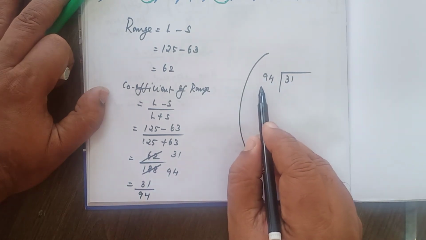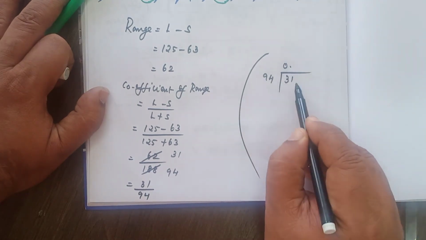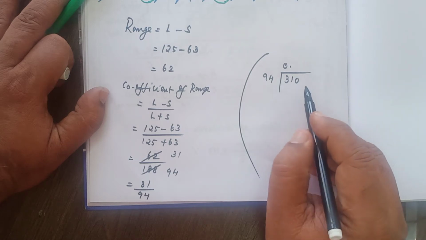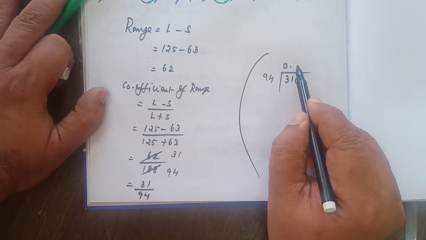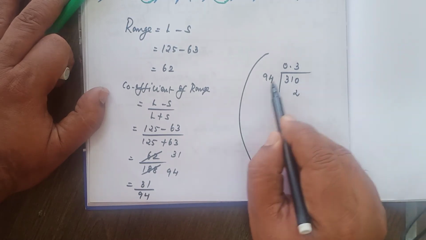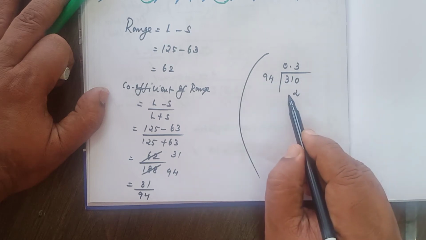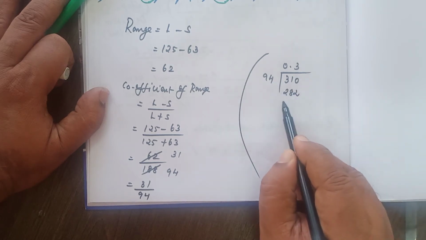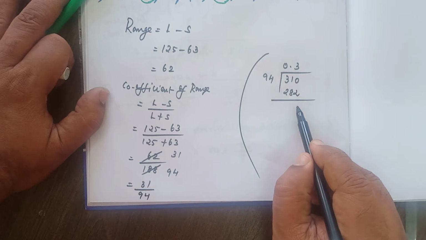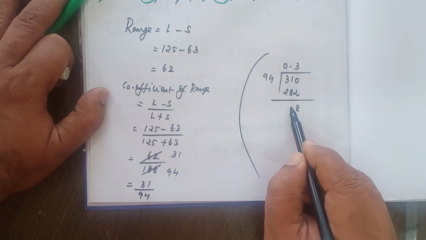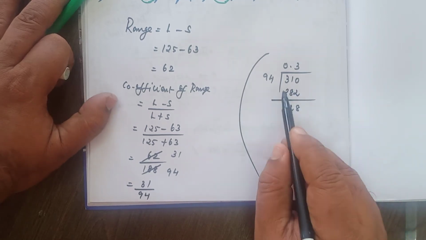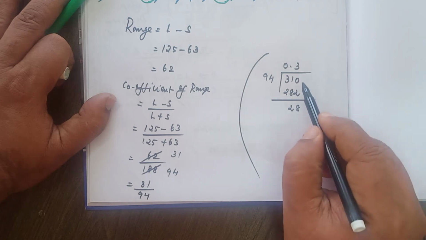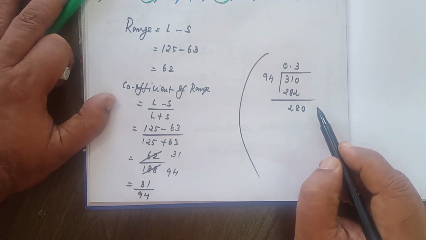Since 31 is less than 94, you have to put 0 point, add 0 over here. We can go for 3 times. 3 4s are 12, balance 1, 3 9s are 27, plus 1, 28. Subtract, you will be getting 8, 10 minus 8, that is 2. Then 2 minus 2, 0. Then add 0 over here.